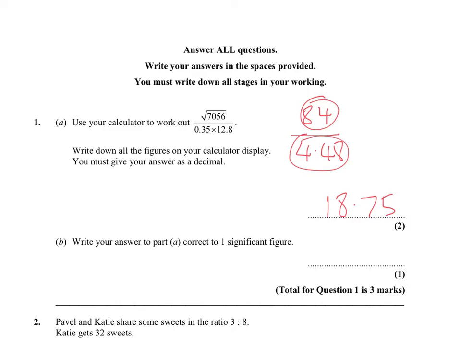Now, this next mark, this 1 mark here for rounding to one significant figure, is where a lot of people got stuck. One significant figure, remember, we start here with the 1, and we put a line down after the 1. Now, we then look to the right of the line, we've got an 8, so we round the 1 up to 2, and 20 to one significant figure is what we're looking for there.